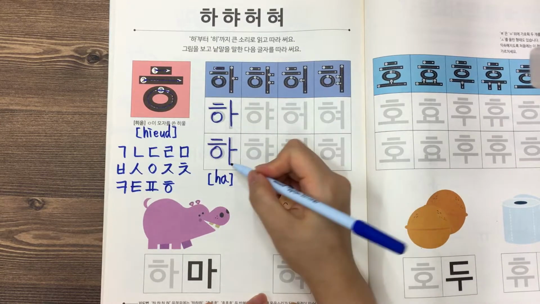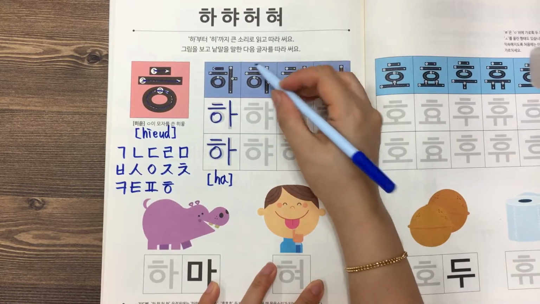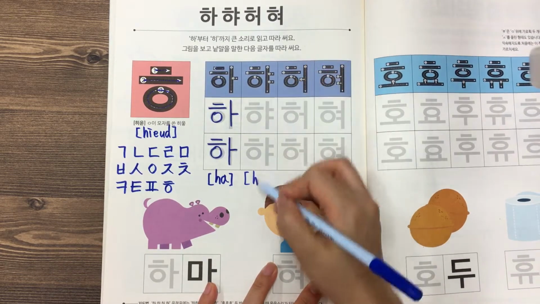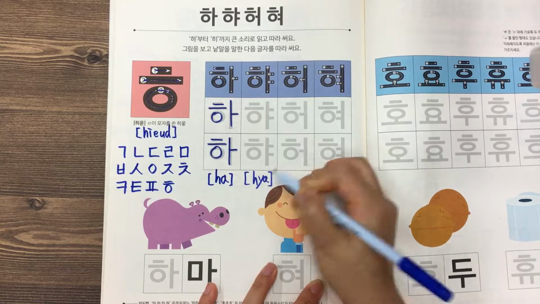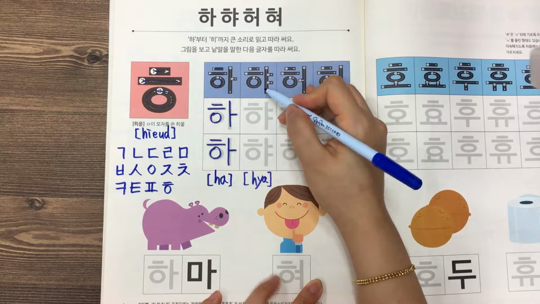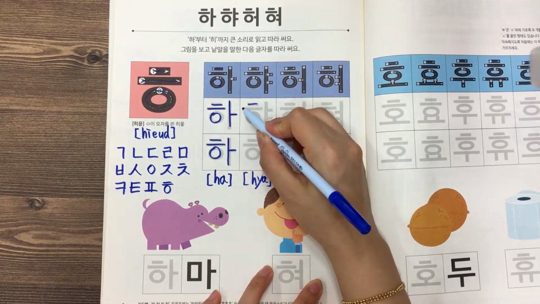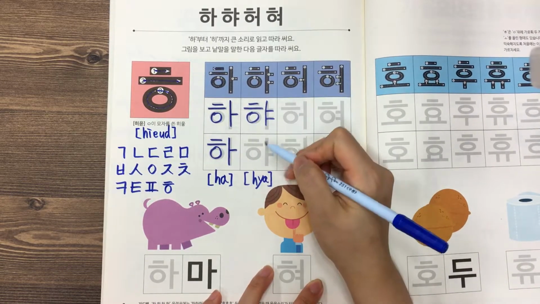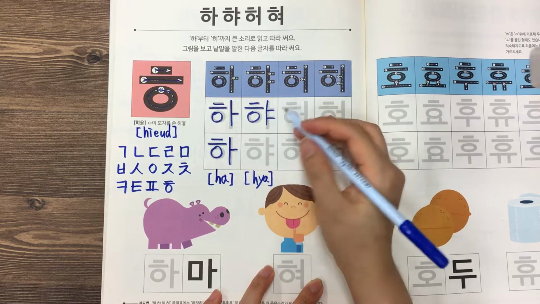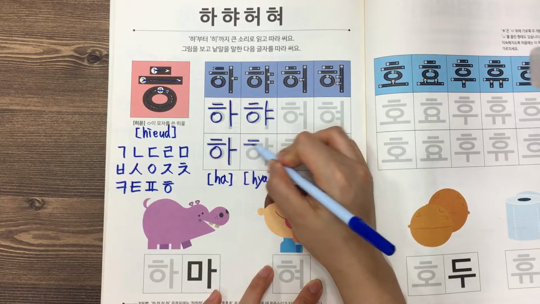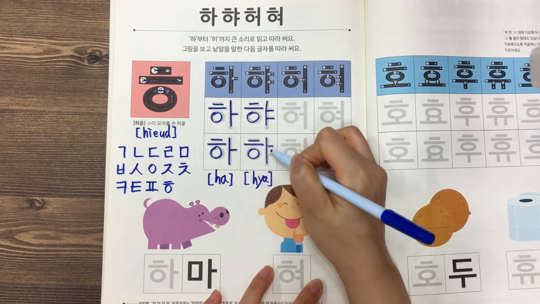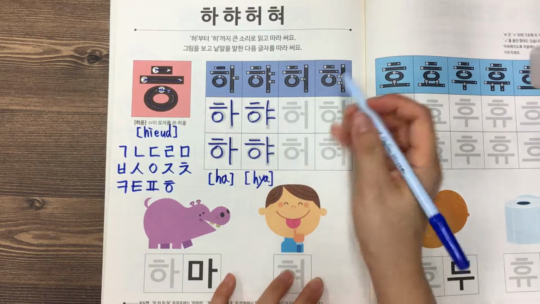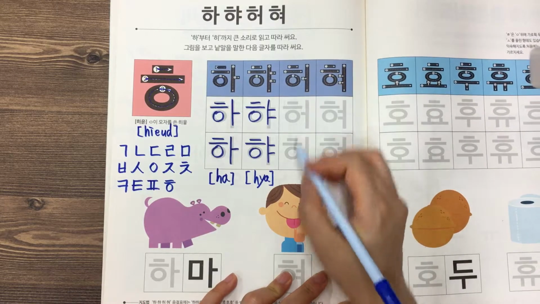하. Next one. 히읗 plus 야. 야 is Y-A. So this is 혀. Writing 1, 2, 3, 4, 5, 6. 하나, 둘, 셋, 넷, 다섯, 여섯. 혀.